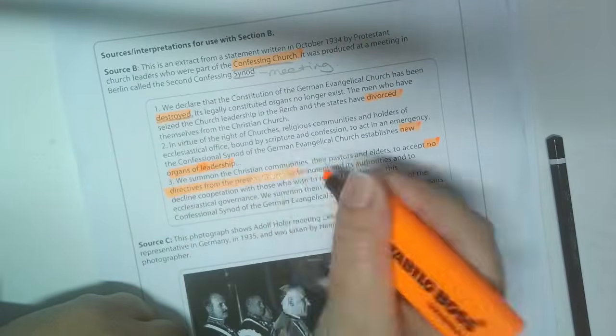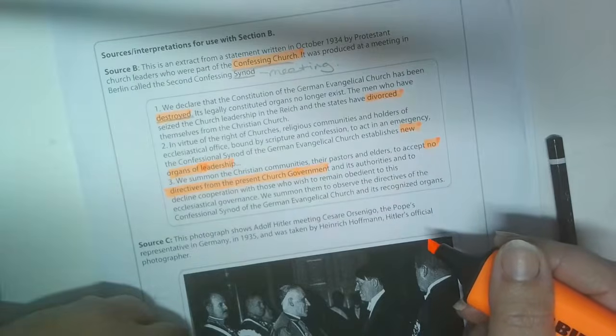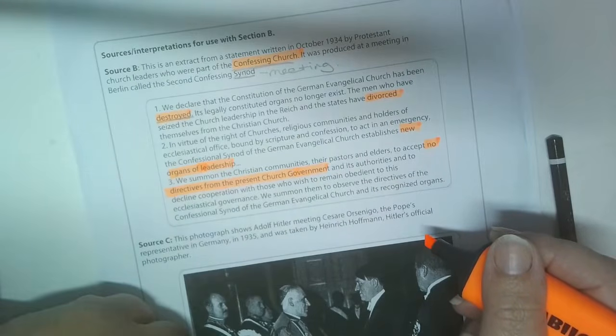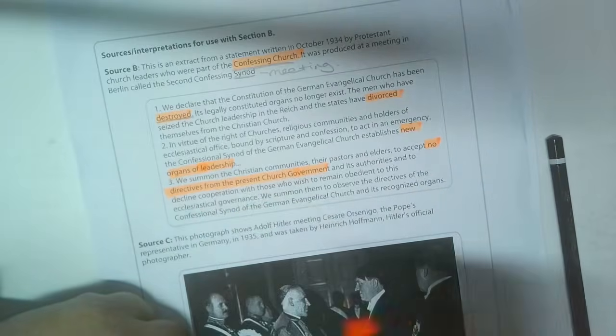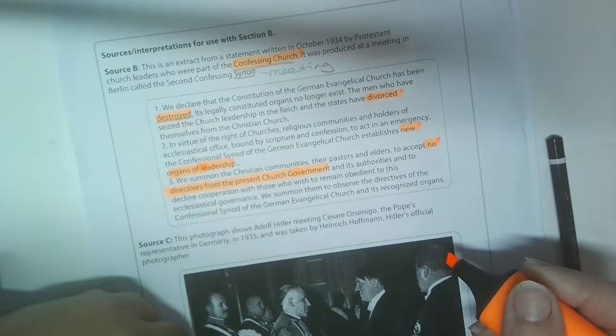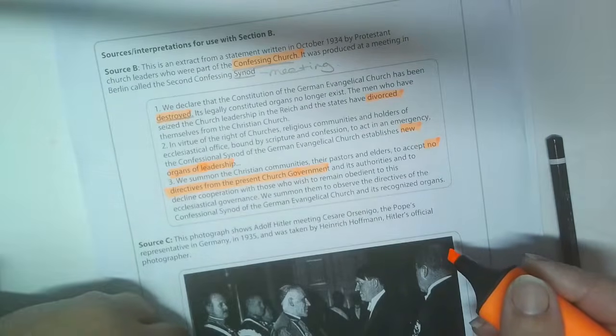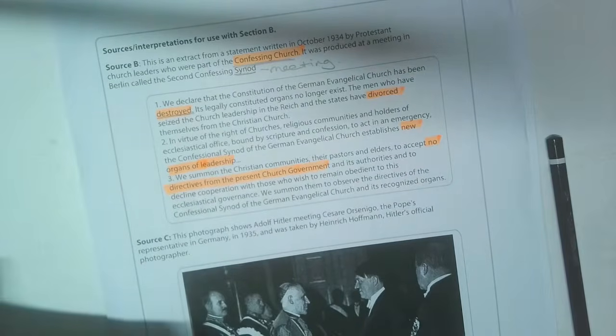We're saying you should not take orders from the people who are in charge at the moment, because they are not proper Christians, and to decline cooperation from those who wish to remain obedient to this ecclesiastical governance. We summon them to observe the directives of the Confessional Synod from the German Evangelical Church and its recognised organs.